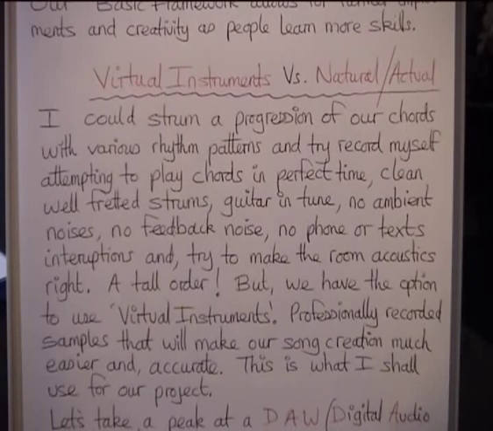Now I'm going to move on practically to show you the Garageband virtual instruments, but first of all I've got here virtual instruments versus actual instruments. If I were to strum a progression of chords with various rhythm patterns and then try to record myself playing these chords in perfect time with clean, well fretted strums, with a guitar in tune, with no ambient noises being picked up, no feedback noise, no phone or text interruptions, and try to make the room acoustically right, well, that would be a real tall order.